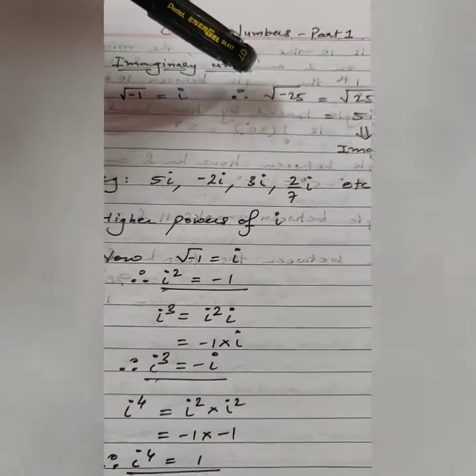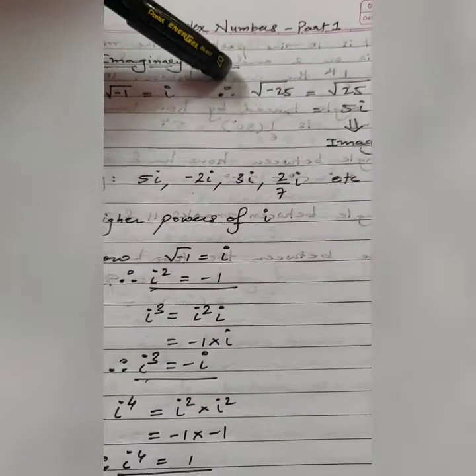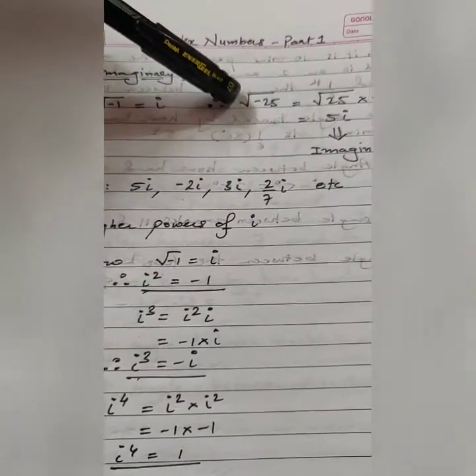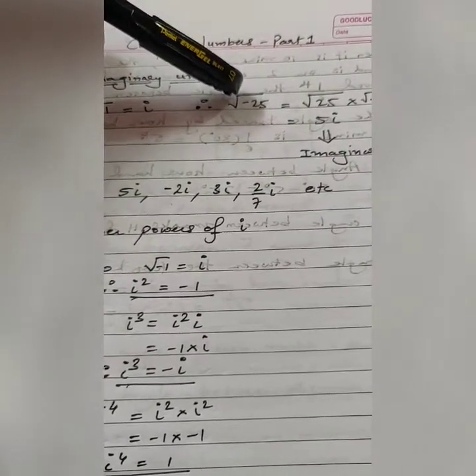Now in school we have been told that we cannot find the square root of a negative number, but now I am telling you that we can find the square root of a negative number. So for example, if you have to find the square root of minus 25.